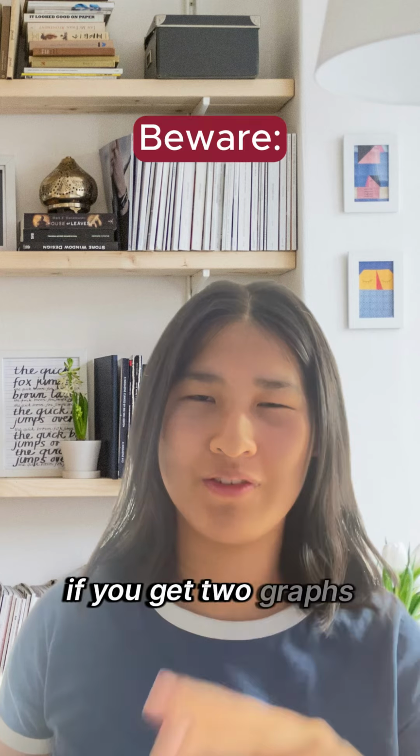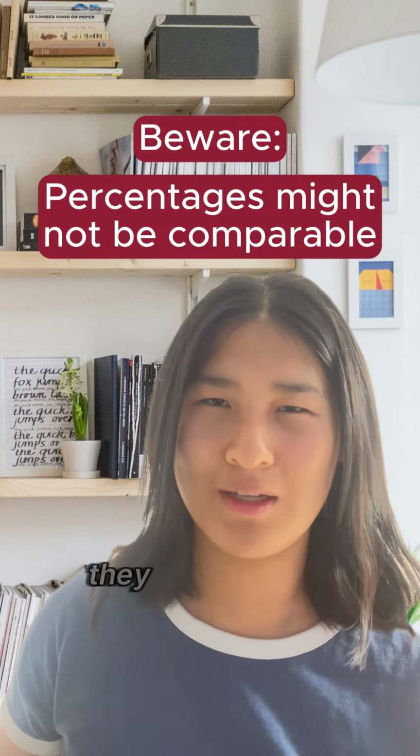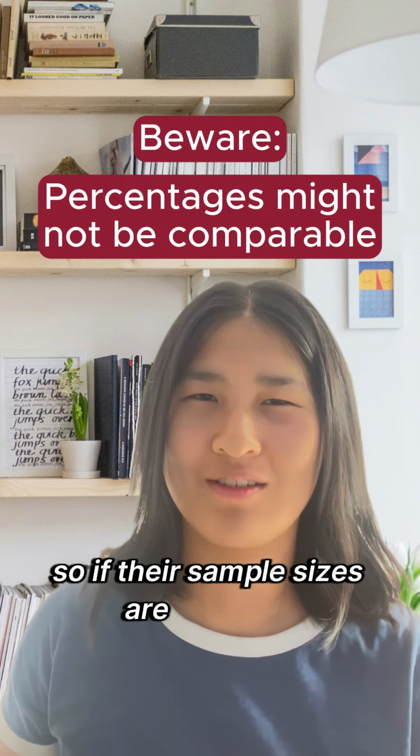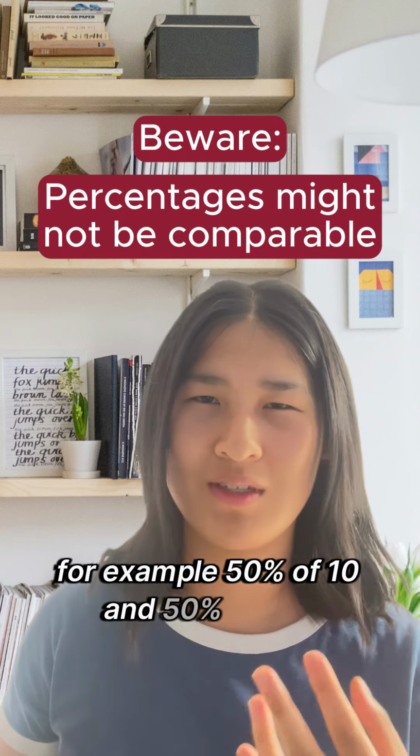If you get two graphs, make sure to look at each of them separately and compare them. If they both have percentages, they might not be comparable, as percentages are relative values. So if their sample sizes are different, then they wouldn't be the same. For example, 50% of 10 and 50% of 100 is obviously not the same, so watch out for this.